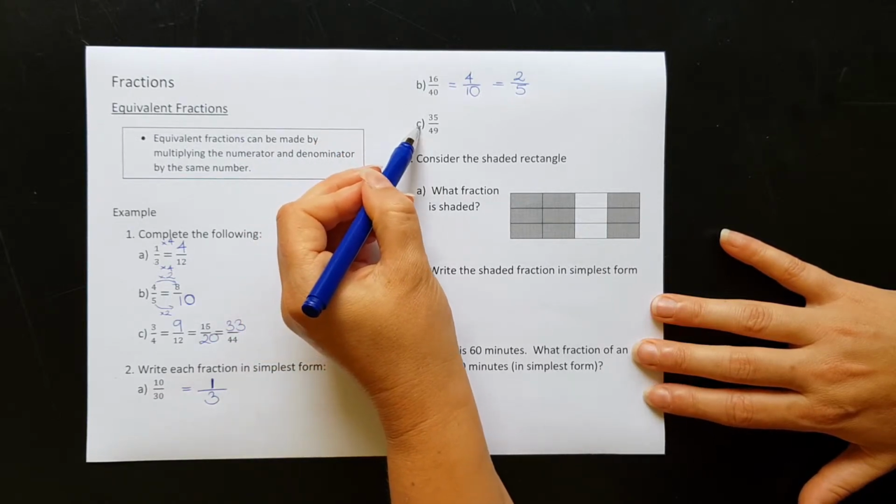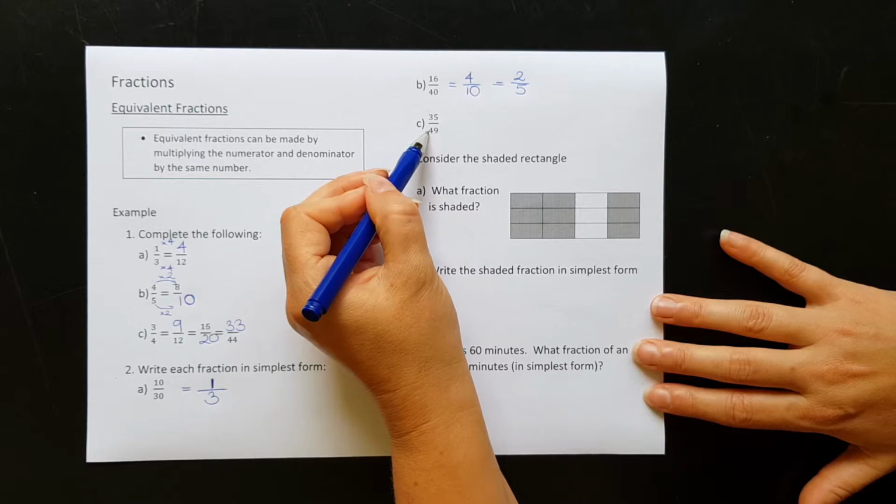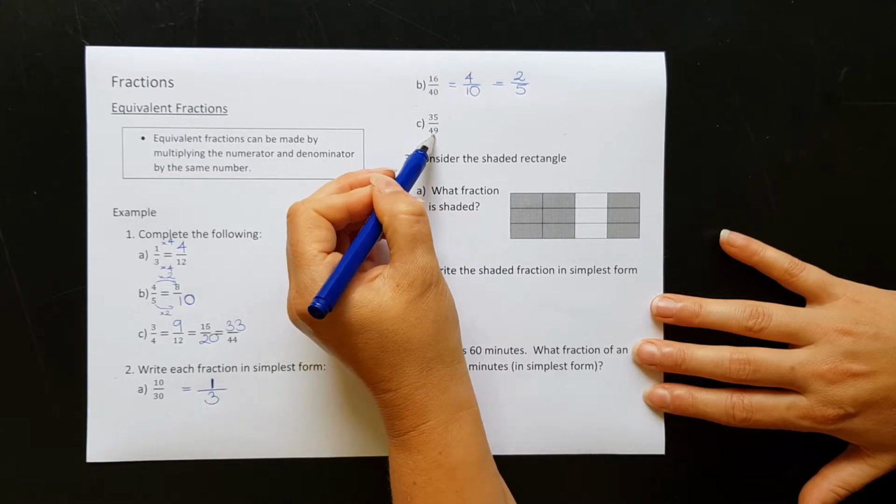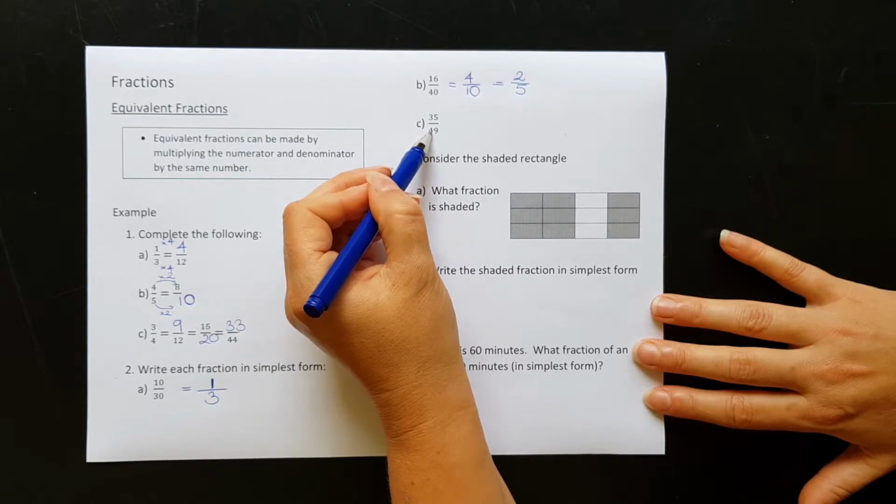All right, for C, we have 35 over 49. Well, 49 is a tricky number. There's not too many things that you can divide 49 by.